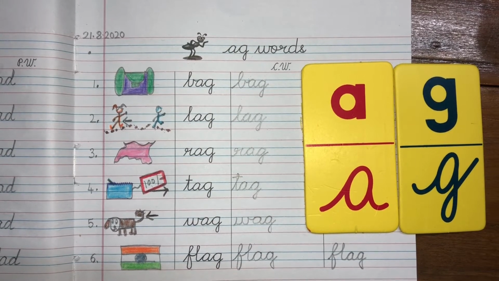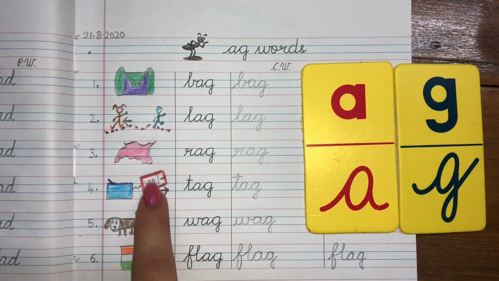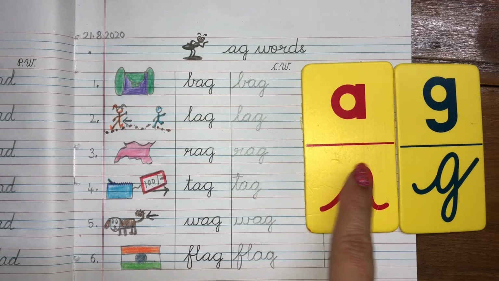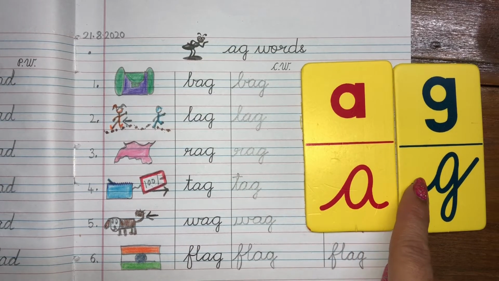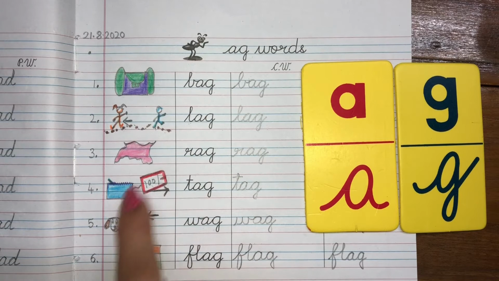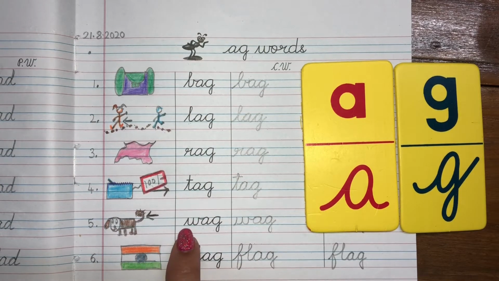Activity time, children. Today we wrote bag, lag, rag, tag, wag, flag. So we took out our ag cards. Now for the activity you will require B card, L card, R card, T card, W card and F card. L we have, okay? So get ready.